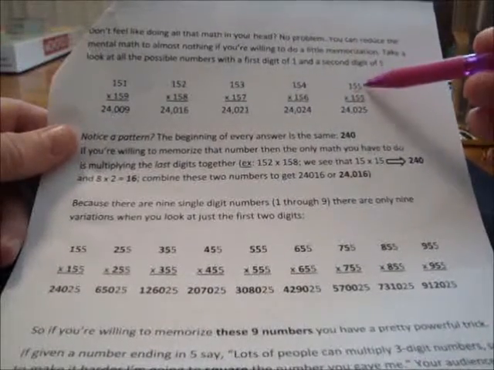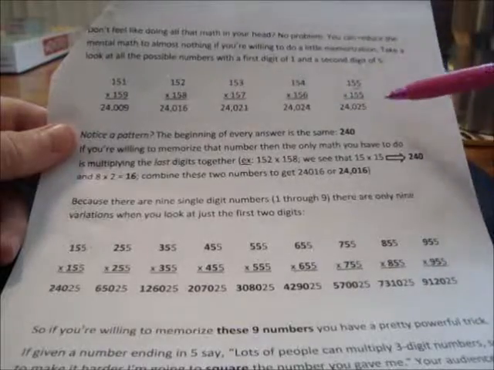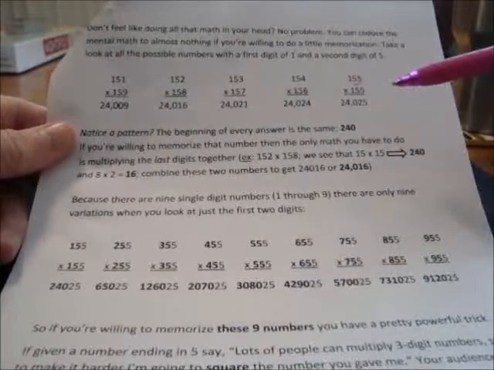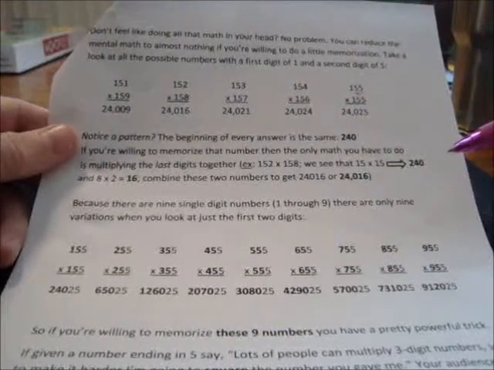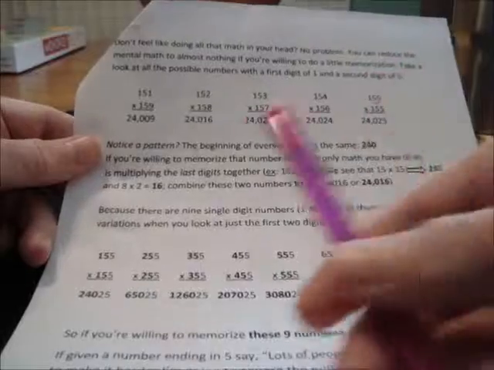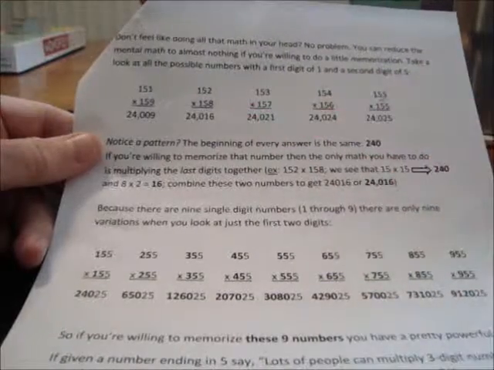Again, squaring means multiplying it by itself. Now, you and I know that that actually makes the math easier, but they're not going to know that, and they'll be impressed that you're squaring a 3-digit number.